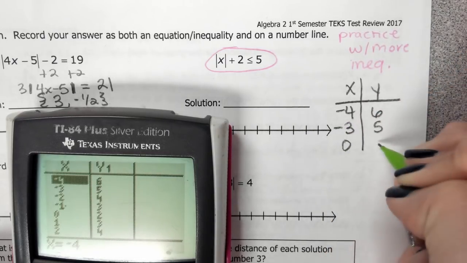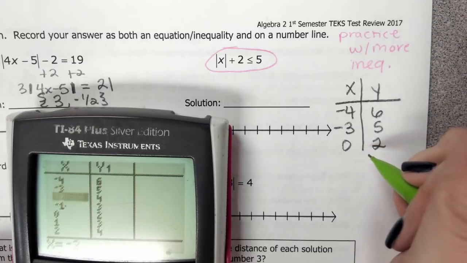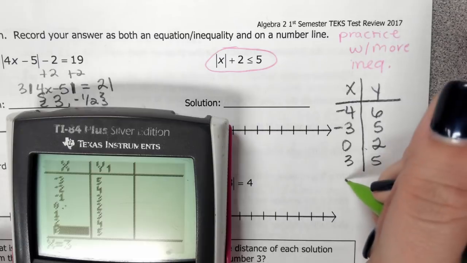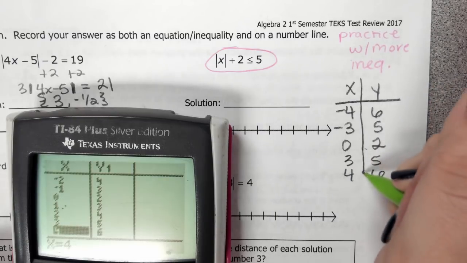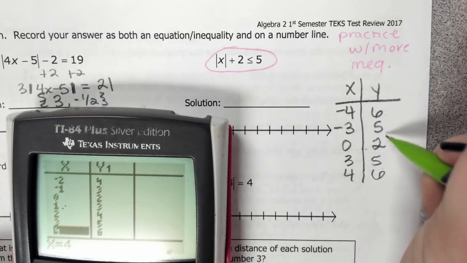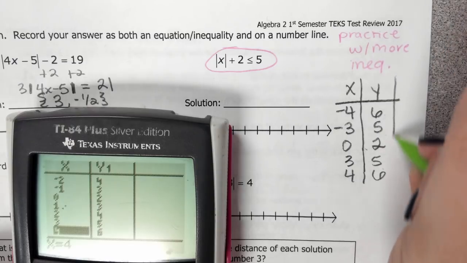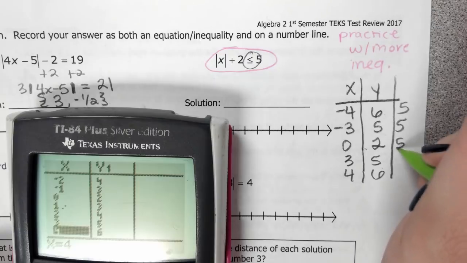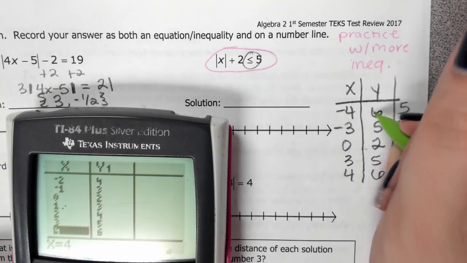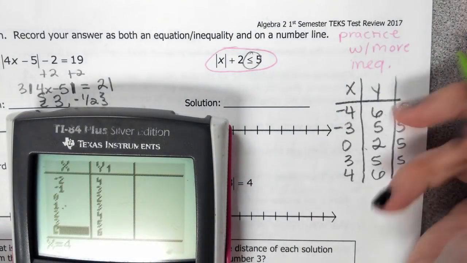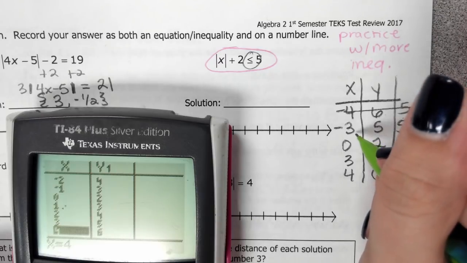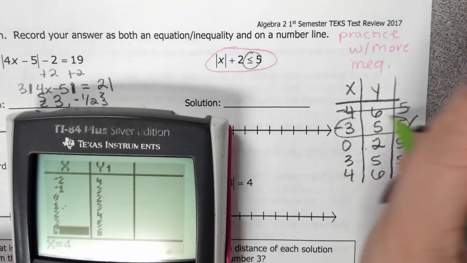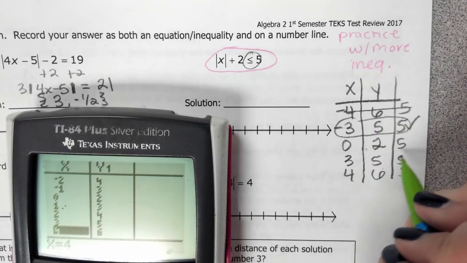I'm going to use a point in the middle. Let's just use 0, 2, and then 3, 5, and 4, 6. So again, point above, point below, point in the middle. And remember, I'm trying to make sure I'm using this inequality symbol. So I'm going to use that 5, and I'm going to compare. Is 6 less than or equal to 5? No, it's not. Is 5 less than or equal to 5? Yes, it is, and that's also my solution number that I'm looking at.